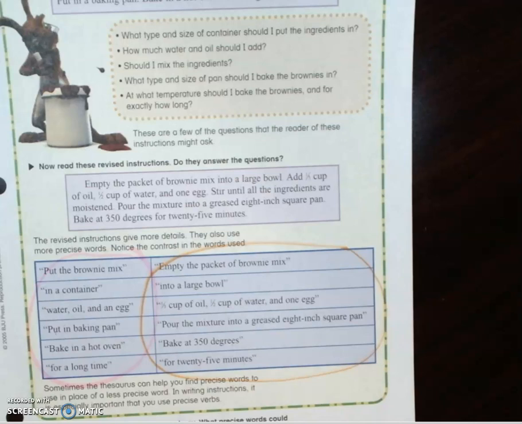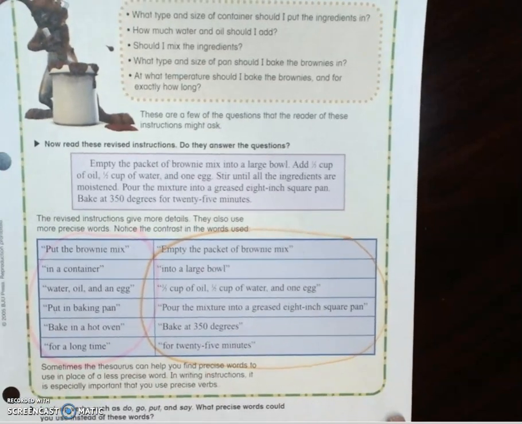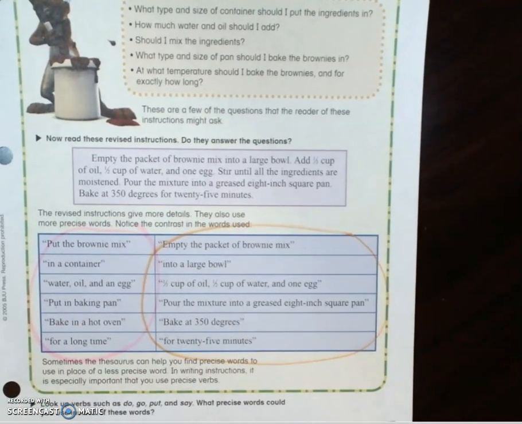Sometimes the thesaurus, and you guys know what that is, we drew a picture of Mr. Thesaurus at the beginning of the year, sometimes the thesaurus can help you find precise words to use in place of a less precise word. In writing instructions, it is especially important that you use precise words because somebody is reading your instructions and they need to understand what they need to do. Look at words such as do, go, put, and say. What precise words could you use instead of these words?